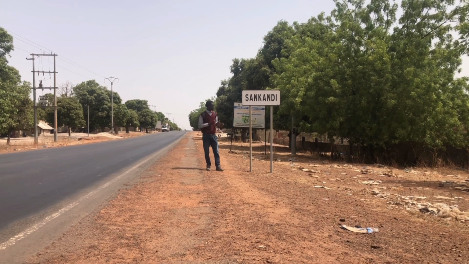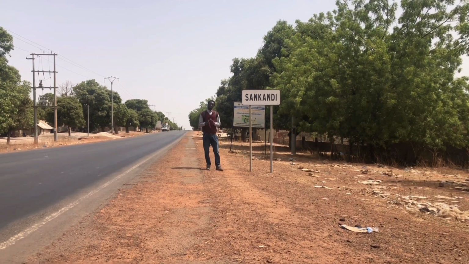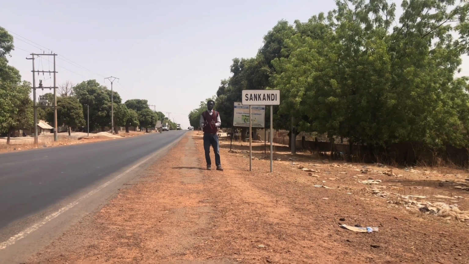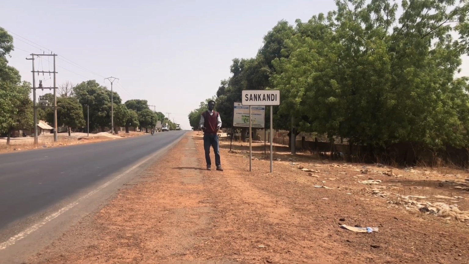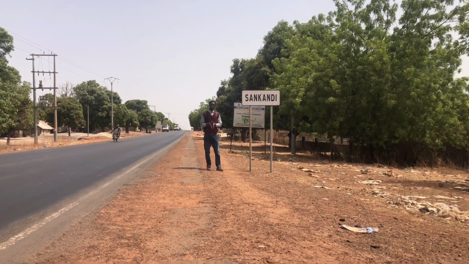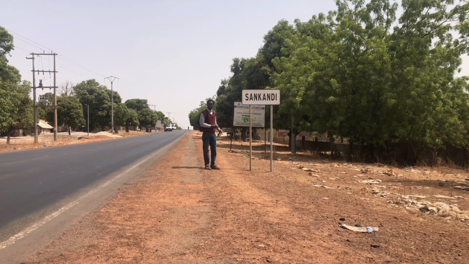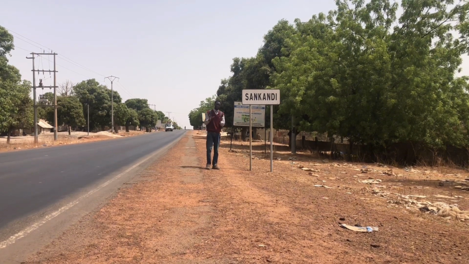This village, it's called Sankandi. Now Sankandi is found in Kiang West district. Sankandi is a prominent name in the history of the Gambia. We've known it to be a village where the Sankandi incident actually took place. Now this particular village, I learned it's a small community, but a lot has been said about the Sankandi incident.